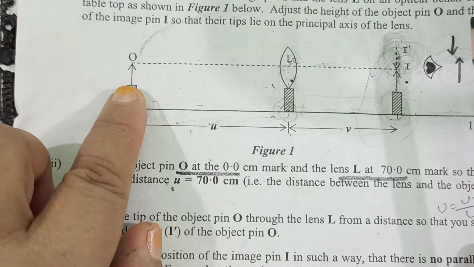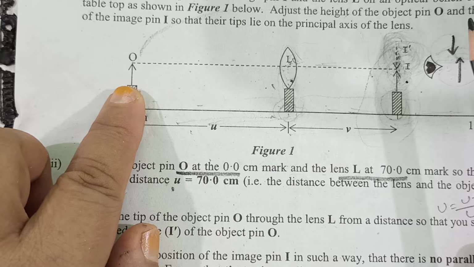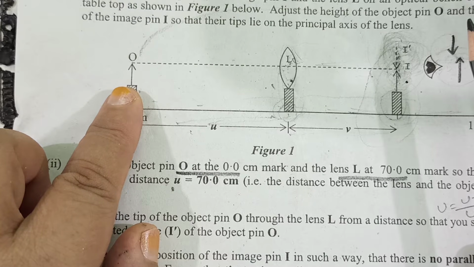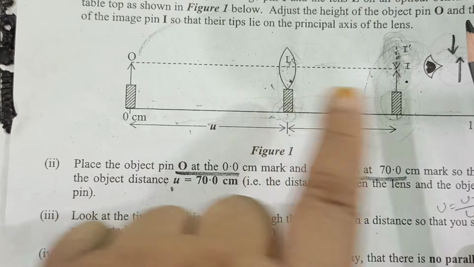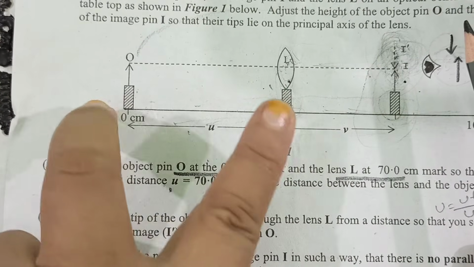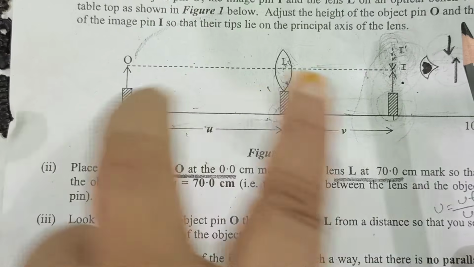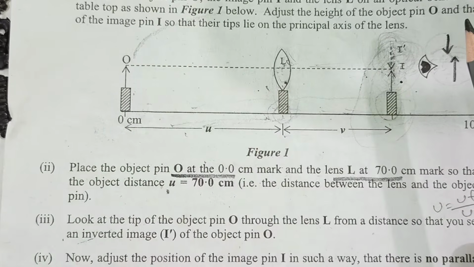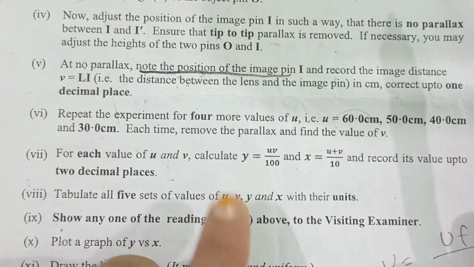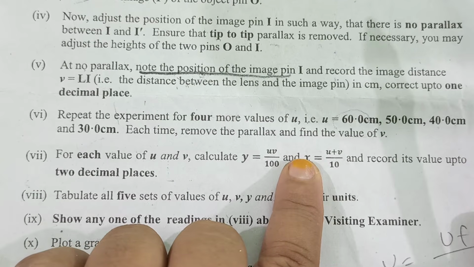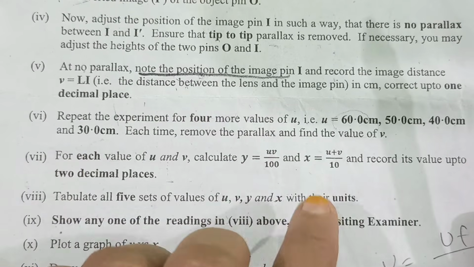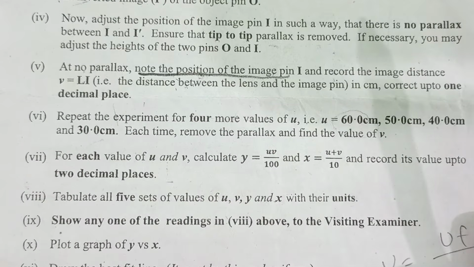So you should have one column in observation table for position O. You will say it's 0, ma'am. Yes, every time you write 0 in that column. The position of lens, position of image pin, then one column for U, one column for V, and then one column for Y and one column for X. So total 3 plus 2 plus 2, that is 7 columns should be in your observation table.